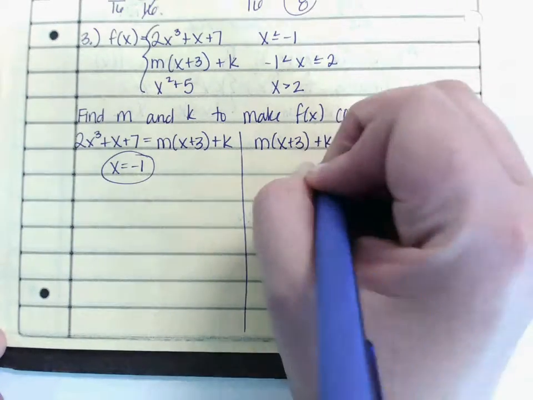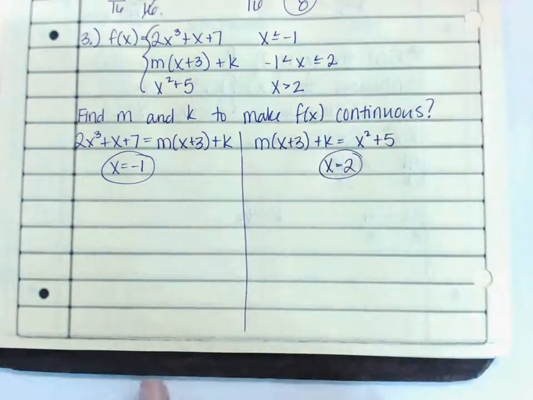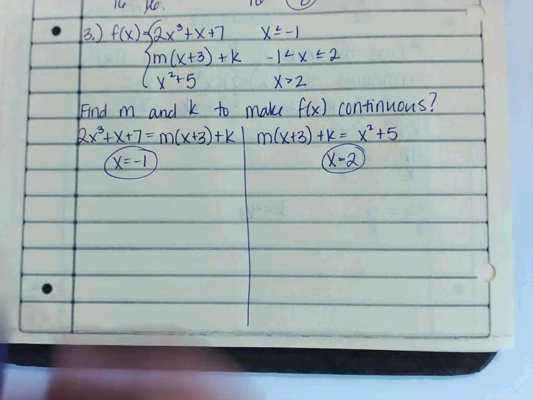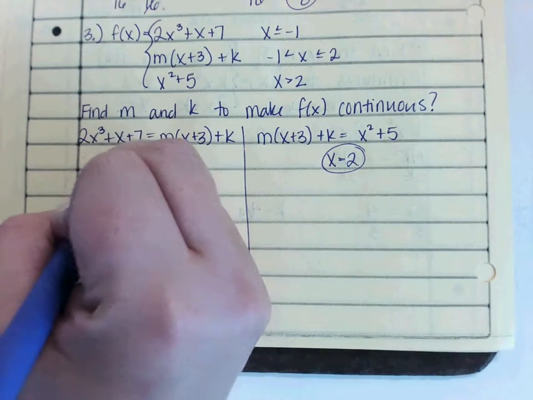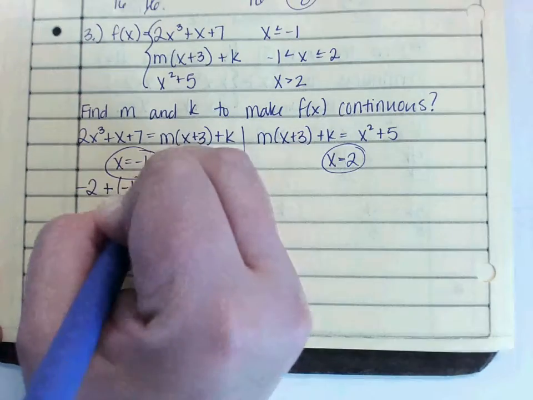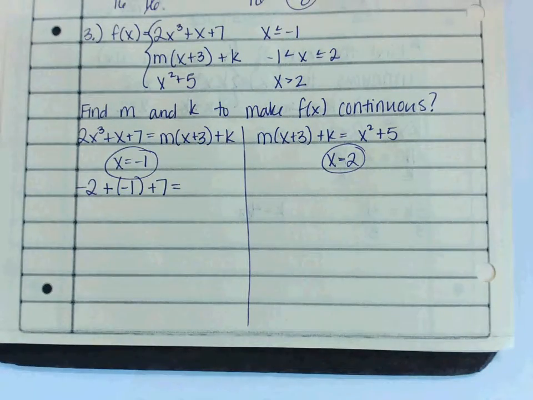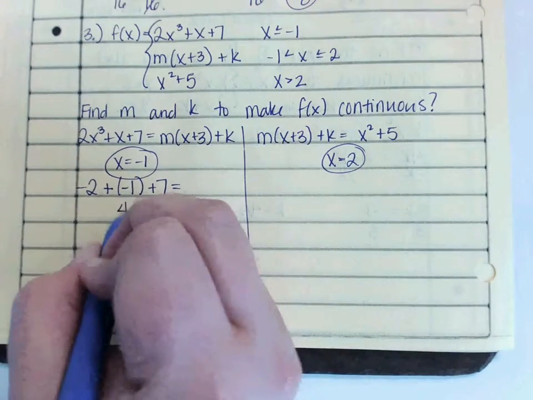And I'm going to plug in 2. Your answers should both be fractions. So let's just work down this side. -1 cubed, what's that? -1 times 2, -2. So that's a -2. Then I have plus, that's a -1. Then a plus 7. Let's combine that one side. This is -3 plus 7, which is 4.